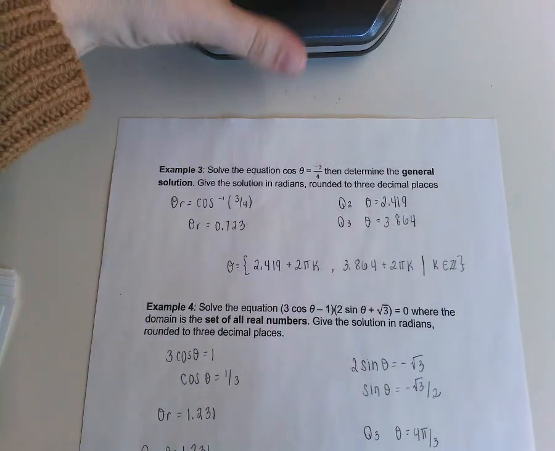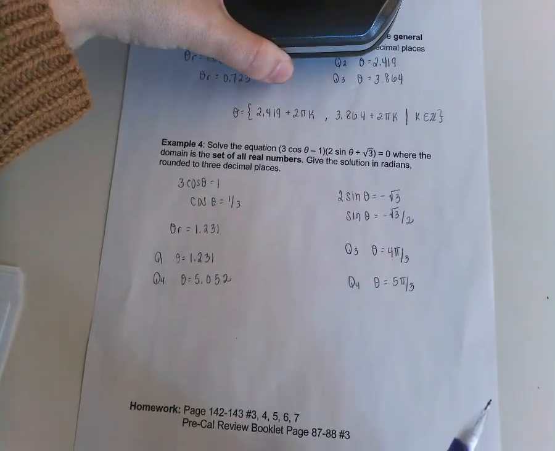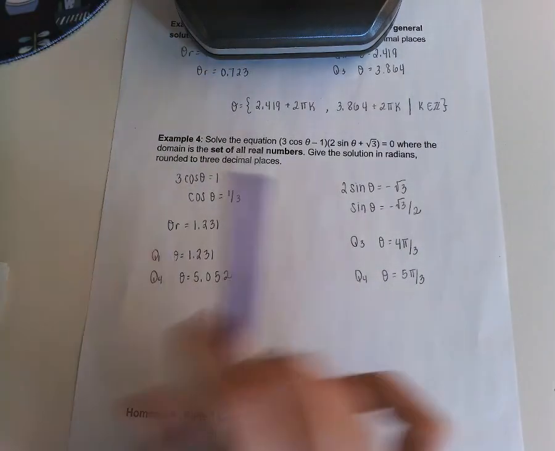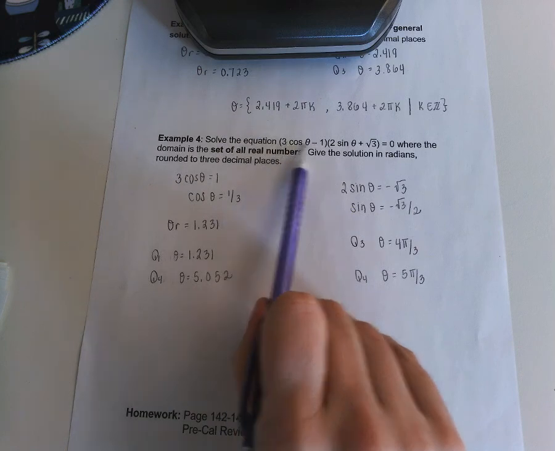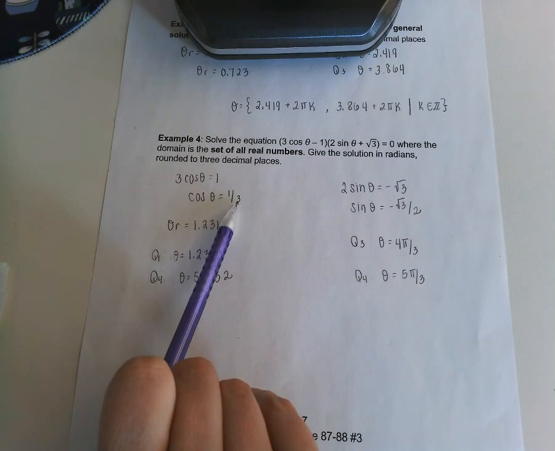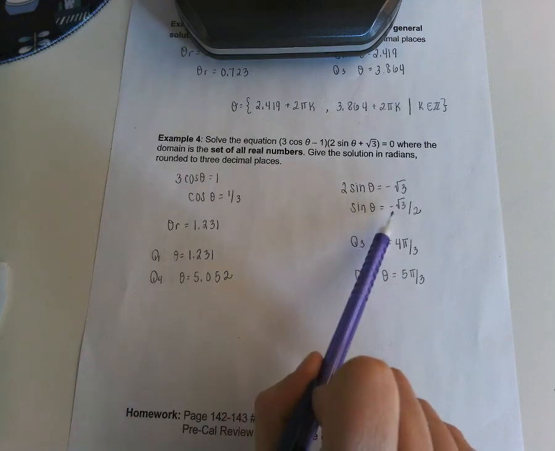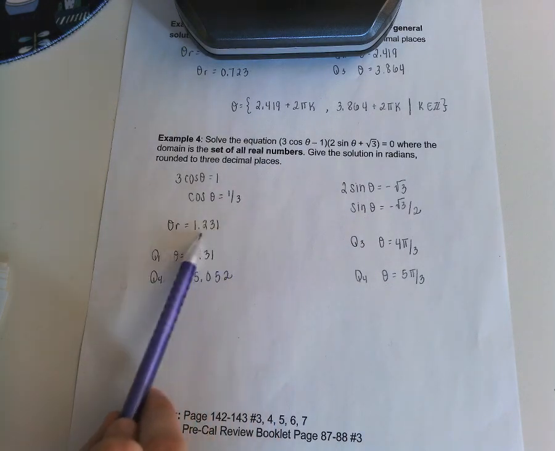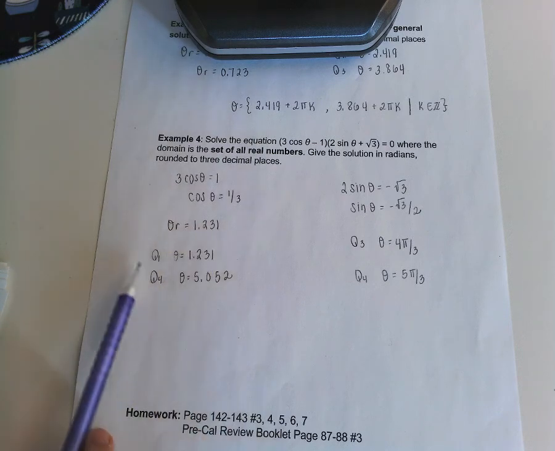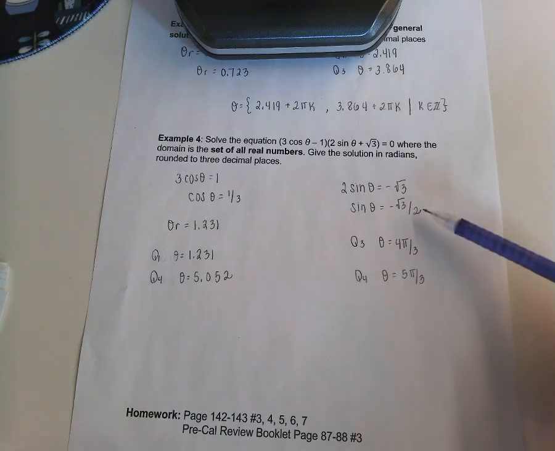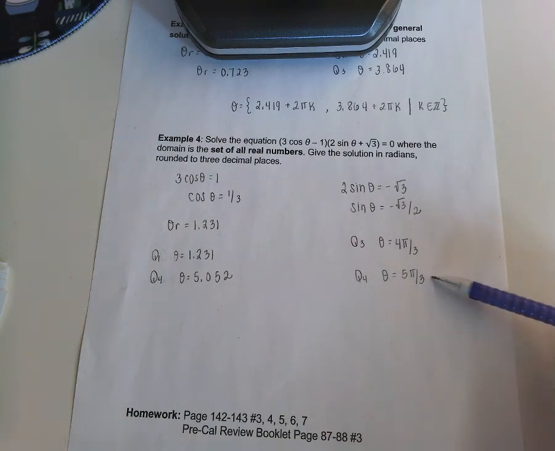The exact same thing is true in example 4. I can already see that in my notes, I forgot to write out the final answer, but here it's already factored for you. So you get cosine theta is equal to 1/3 and sine theta is equal to negative root 3 over 2. So find your reference angle using your calculator, and then we're in quadrant 1 and quadrant 4. And here, these are exact values, quadrant 3 and quadrant 4 from your unit circle.